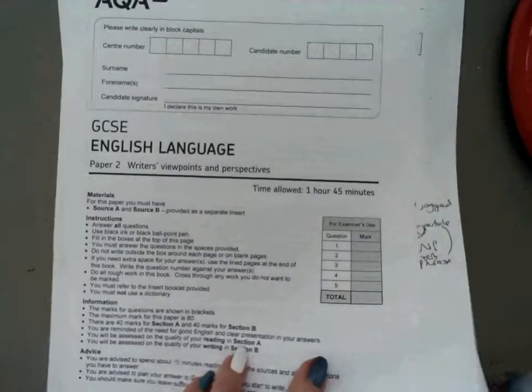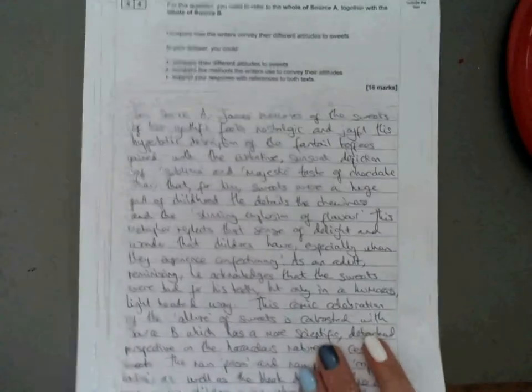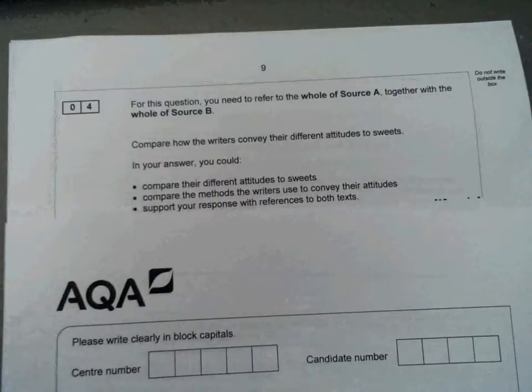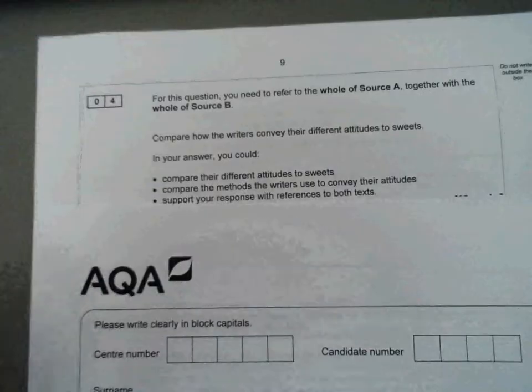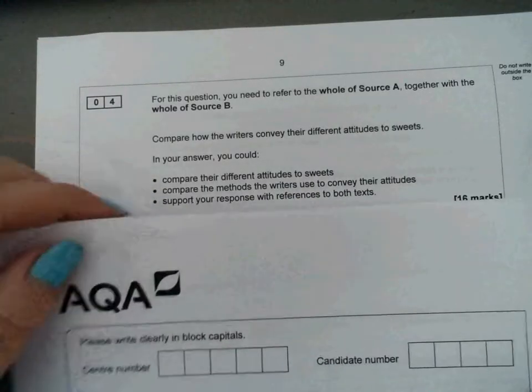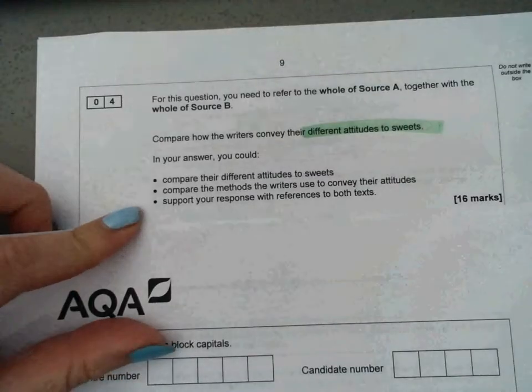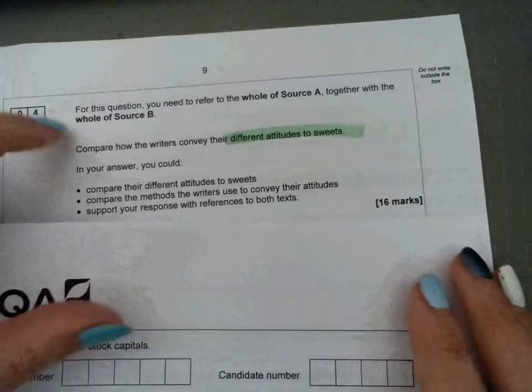Right, I'm looking at question 4 today, which is a tough old question, isn't it? This is your comparing perspectives question. You're looking at the whole of the texts, and we're looking at the different attitudes to sweets. There are loads of different approaches.